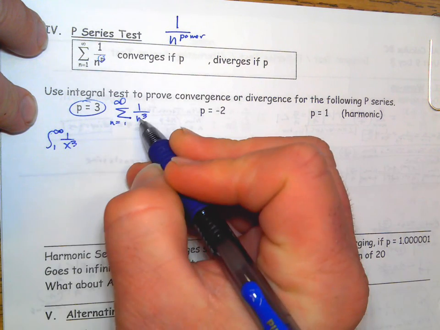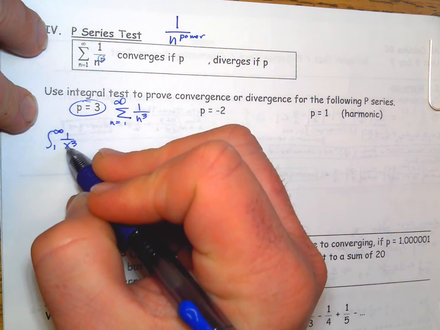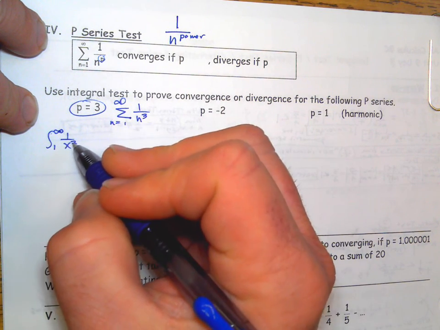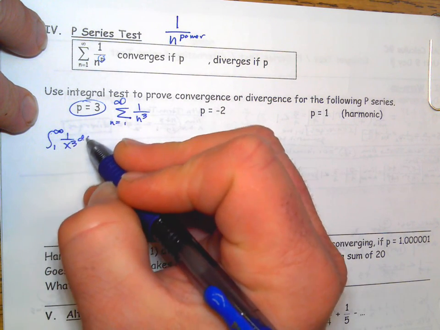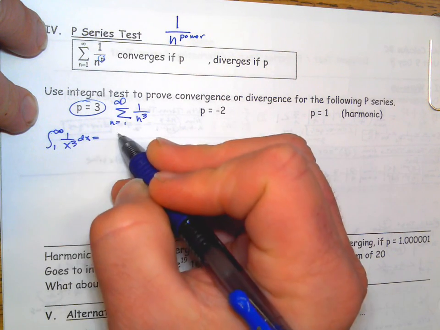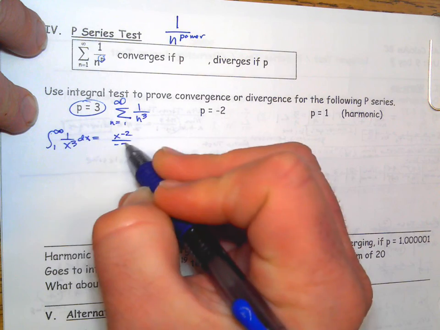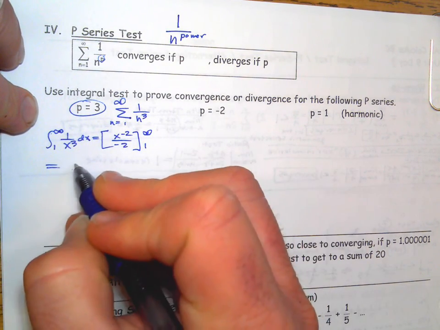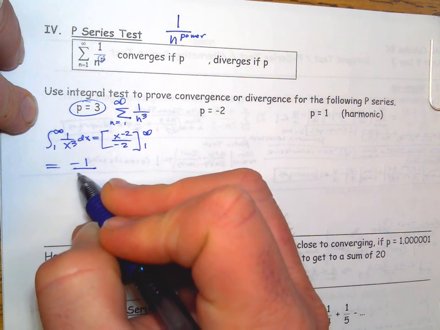Now, watch, the n becomes an x here. This is all for number series, but when we compare them to a regular function, we have to put x's in there. So it's going to be x to negative 3, so it's x to negative 2 divided by the new exponent. So we rewrite it: negative 1 over 2x squared.